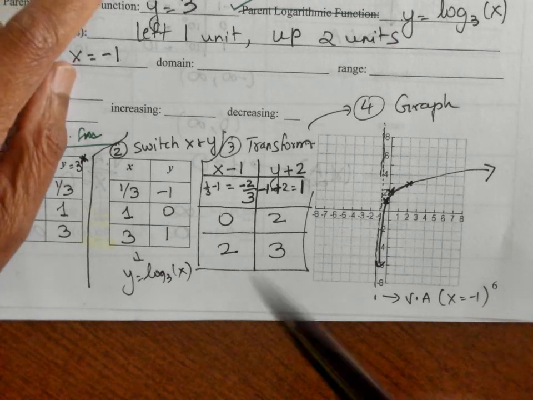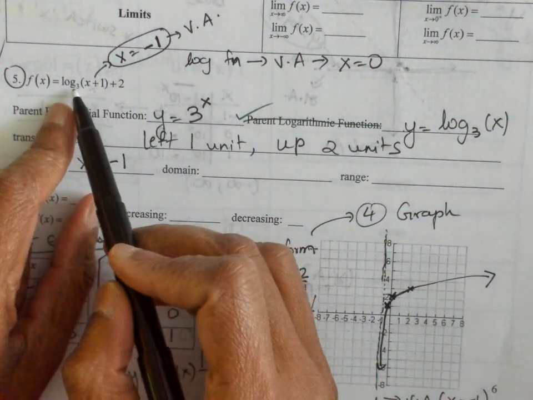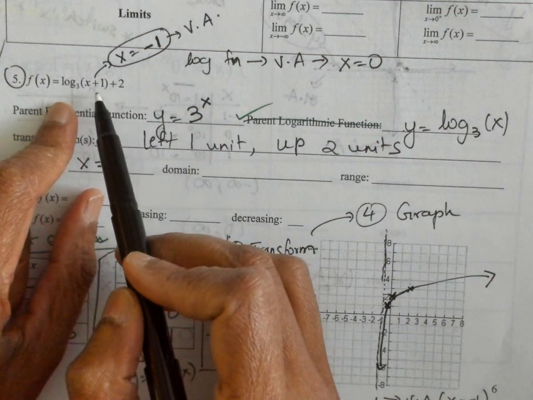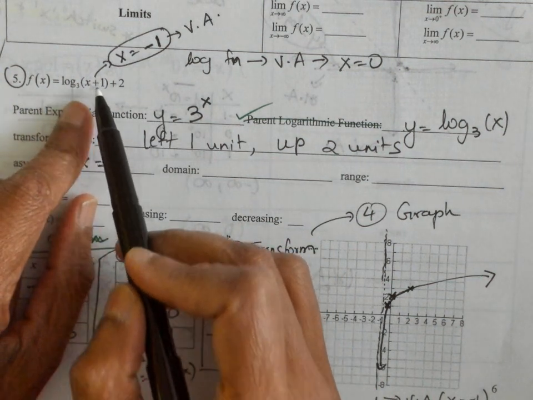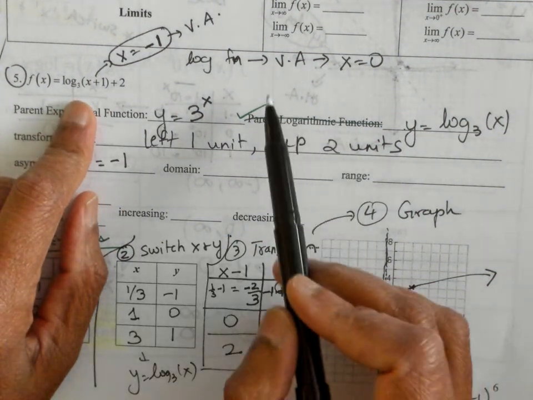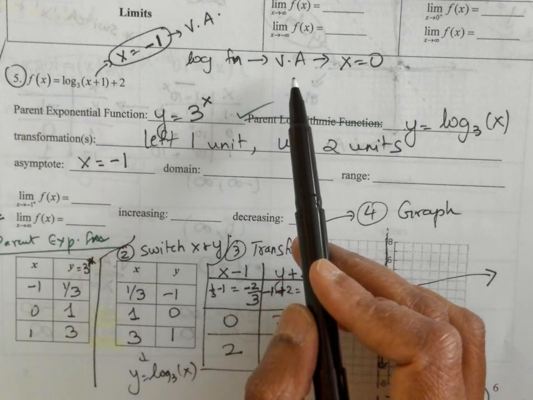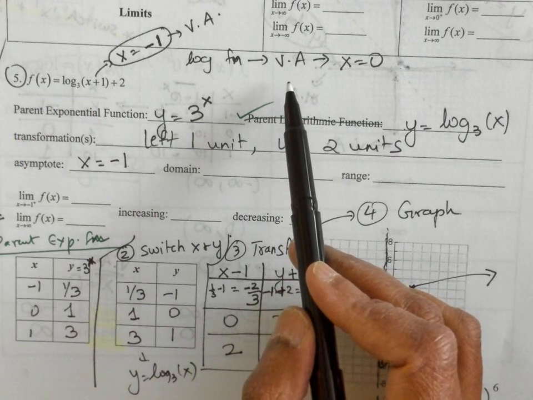Okay, so good question. So this is going back. As soon as I look at it, I try to look for the asymptote. This is a logarithmic function. What should come to your mind is that it has a vertical asymptote. Exponential has horizontal, logarithmic has vertical asymptote.